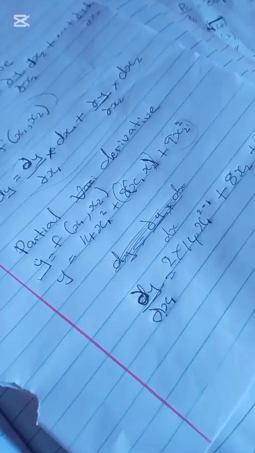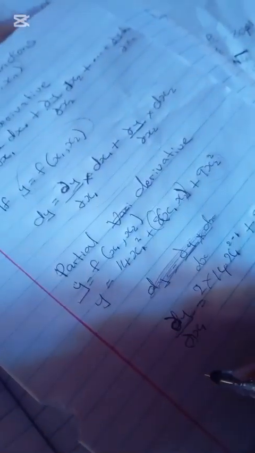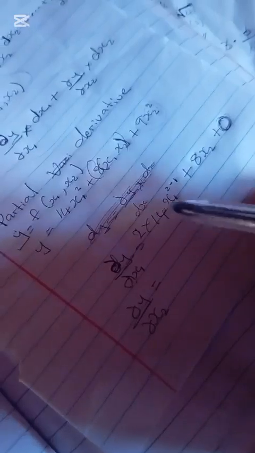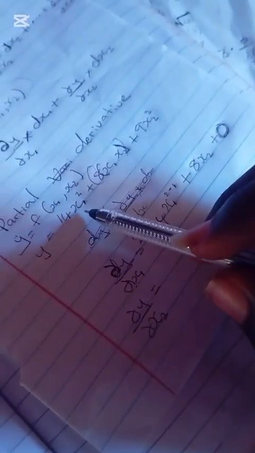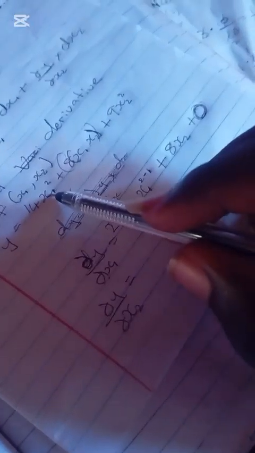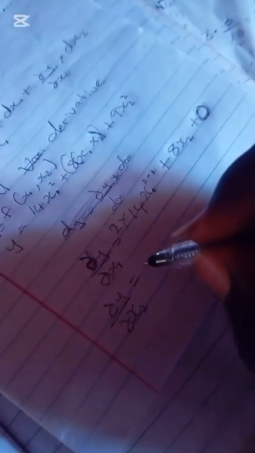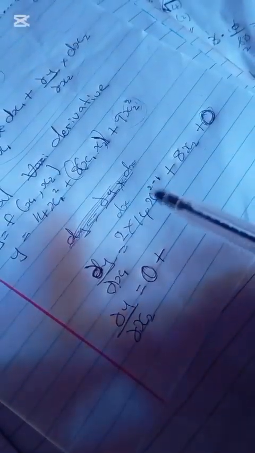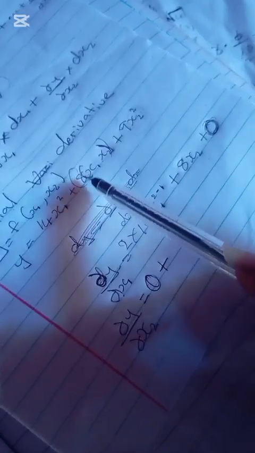Same thing goes for when we are getting the second variable. So it's going to be dy over dx2 equals what? Now we are going to differentiate only those terms that have x2. This one has only x1, no x2. What do we do to it? We treat it as a constant. That's going to be 0, plus, I hope you get it now, plus this one 8x1x2.